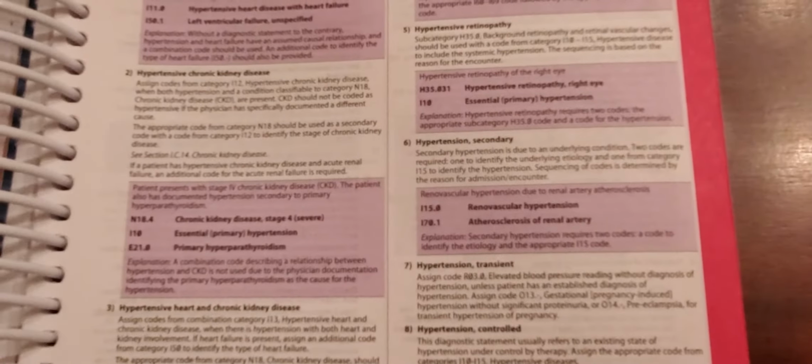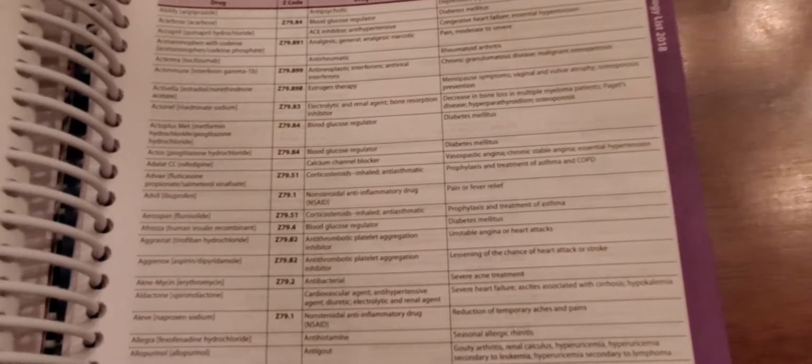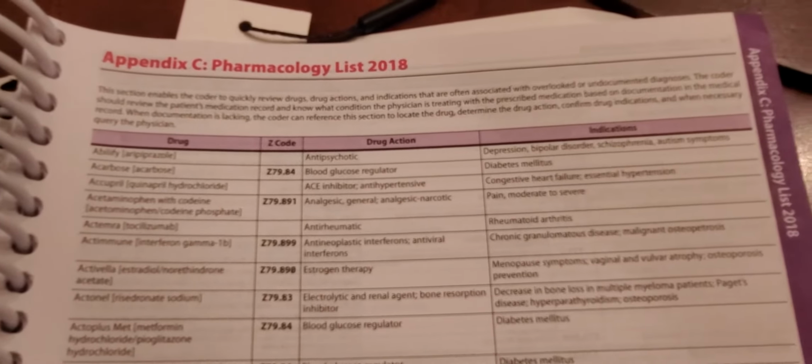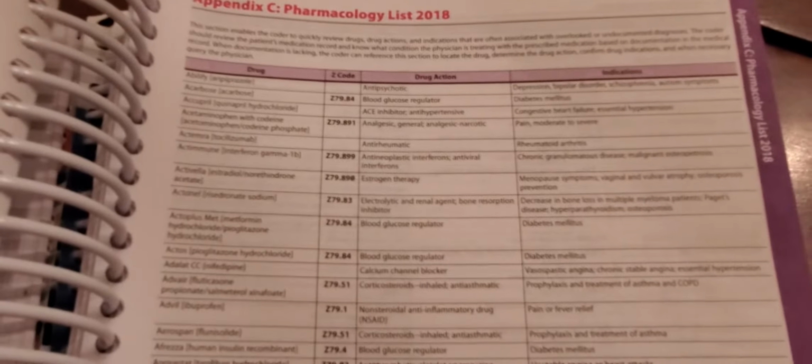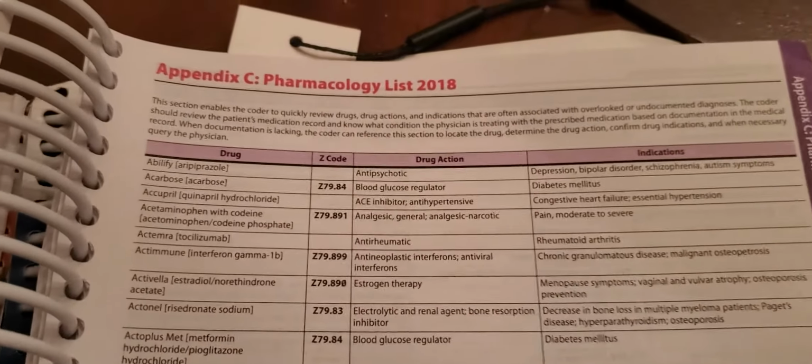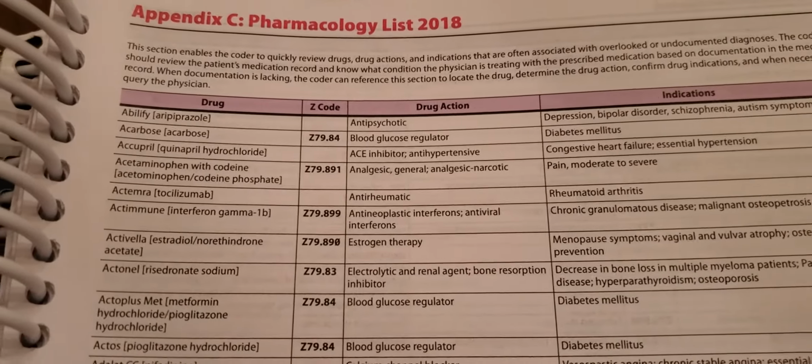In the video for that quiz, for Answer Monday, I did talk about using the appendixes, and I was hoping that you guys had picked up on that, so that you can learn how to use the appendixes. The appendixes are very important and should never ever be discounted, because they house a lot of helpful information. Like, look at this. This is the pharmacology list. This is in Appendix C of the ICD-10 book.